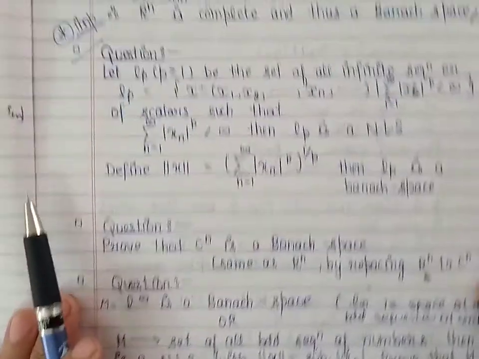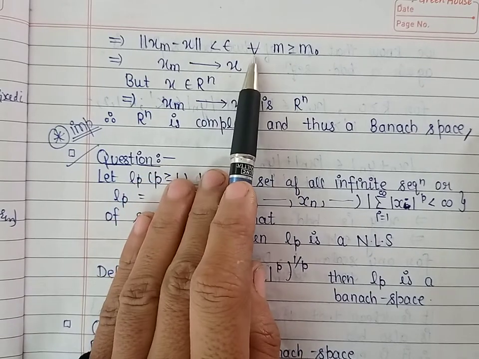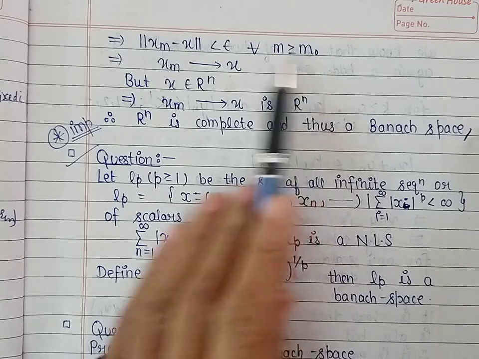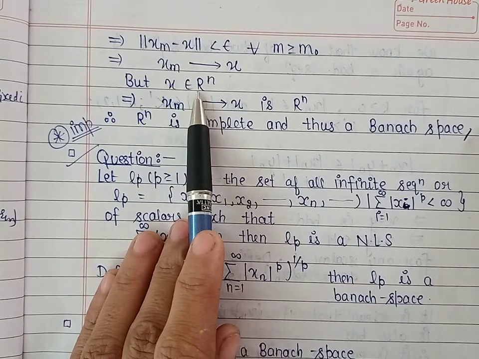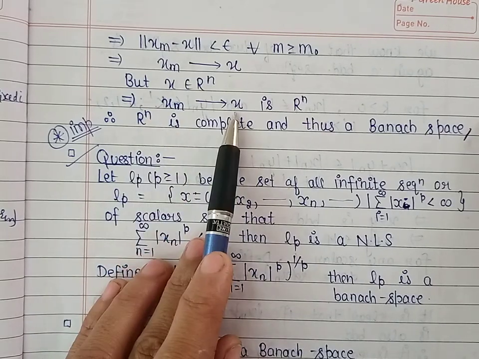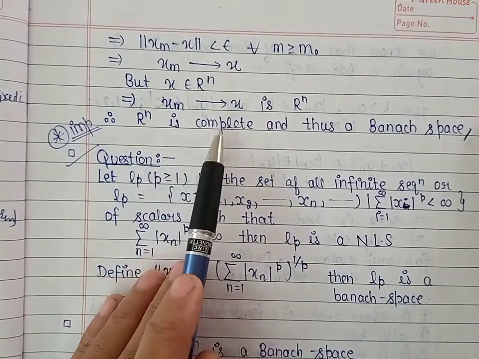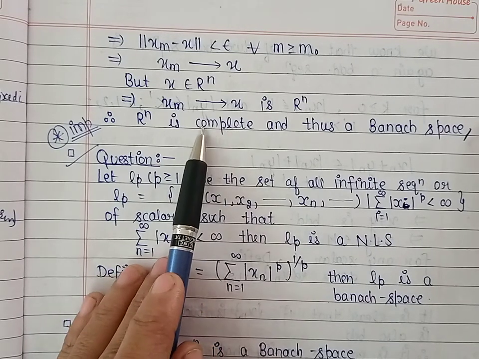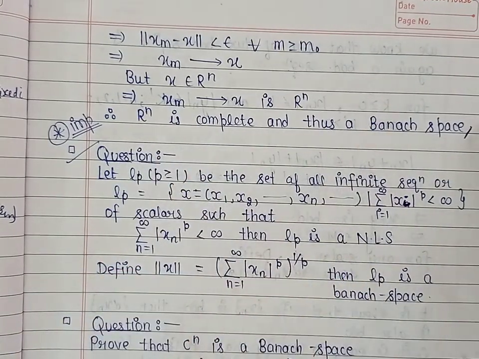So we have proved that the norm of x_m minus x is less than epsilon for all m greater than or equal to m0. So this proves that the Cauchy sequence x_m converges to x, and also x belongs to R^n. Thus we have proved that every Cauchy sequence in this space converges to an element which belongs to the same space. And this proves that the Euclidean space is complete. And because it is also a normed linear space, this is a complete normed linear space. So we can say that Euclidean space is a Banach space.